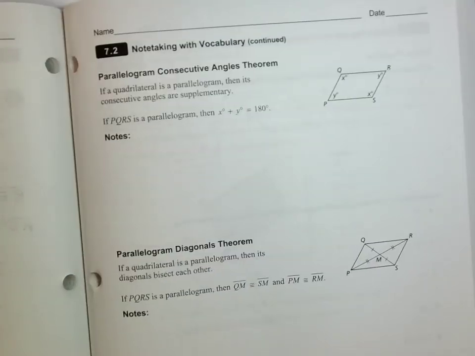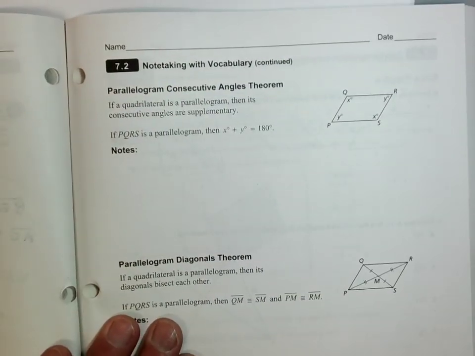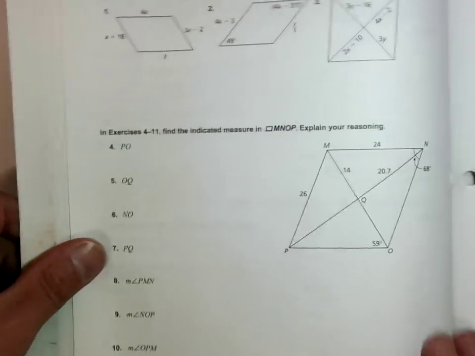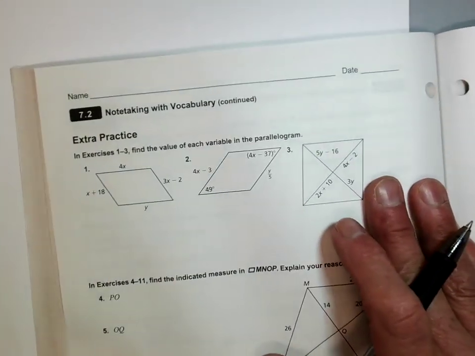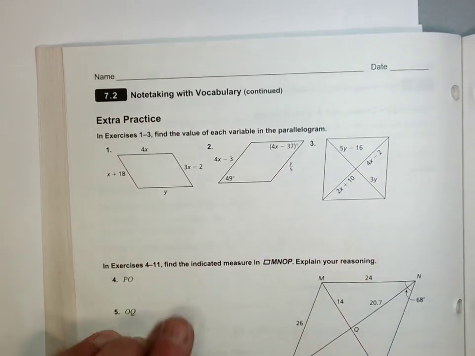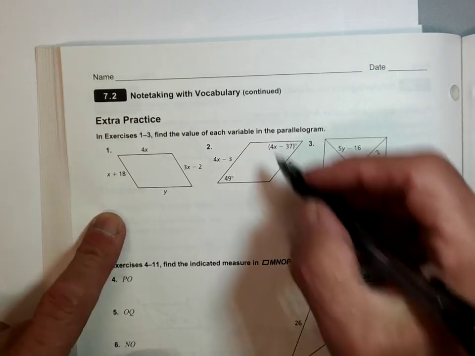Okay? So let's go all the way to page 232. So you're going to see questions that are going to be more like your homework. Okay? Let's go to page 232.